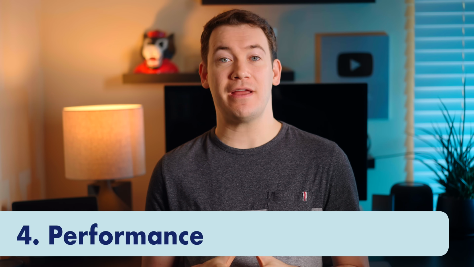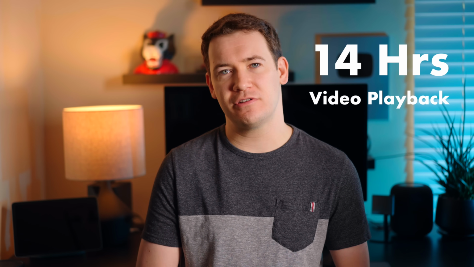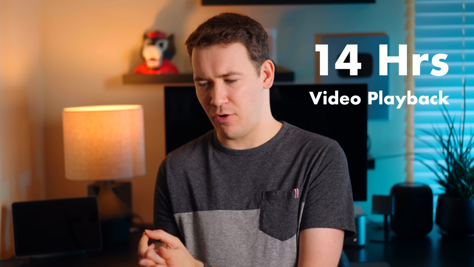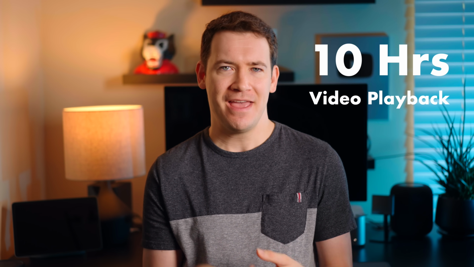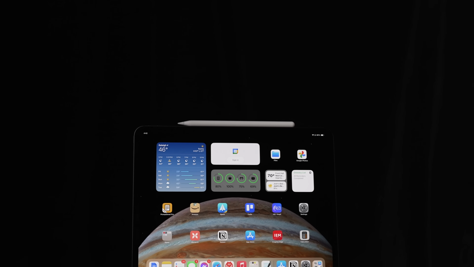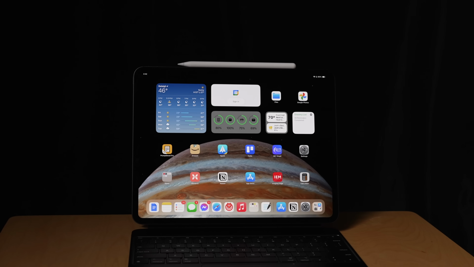Next, performance. For battery life, the Surface Pro is rated for 16 hours of video playback for the 12-inch, 14 hours for the 13-inch, while the iPad Pro is rated for up to 10 hours of video playback, and this does track with my own experience. Overall, the iPad Pro's battery life is a bit worse, especially with its standby battery life compared to the Surface Pro.